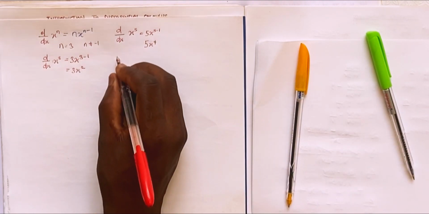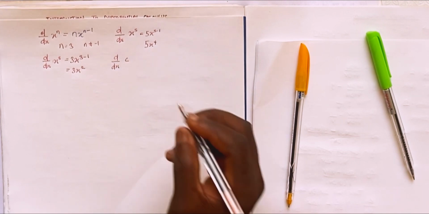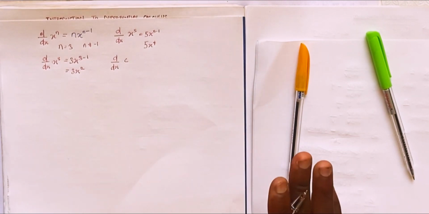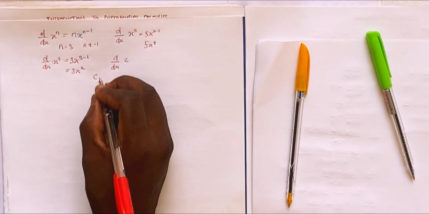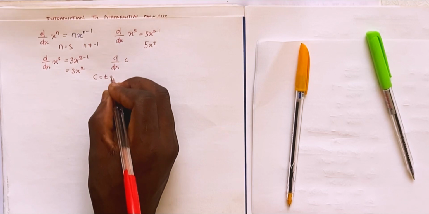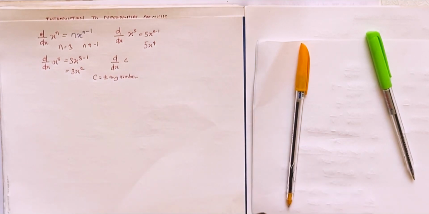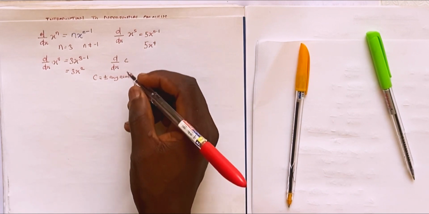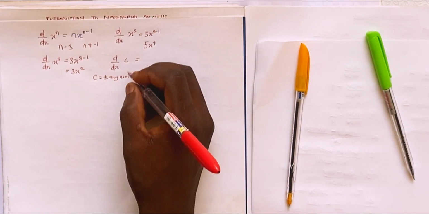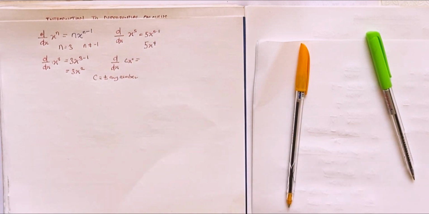Now let's say you are asked to find d/dx of a constant like c. Here c can be any number, plus or minus any number. So you understand it now. Let's say you are asked to find d/dx of c. Whenever you are dealing with constants, the power of x here is equal to 0.